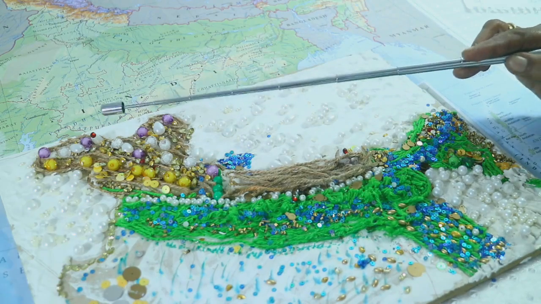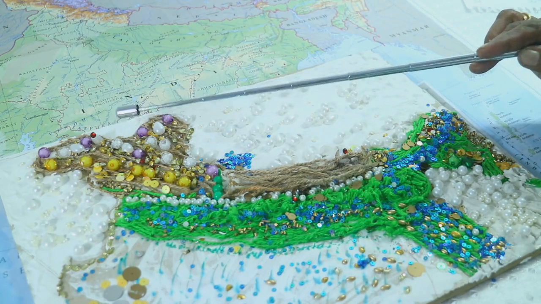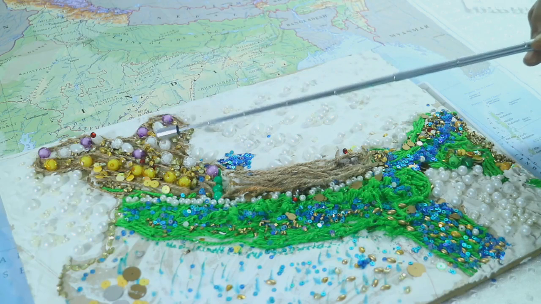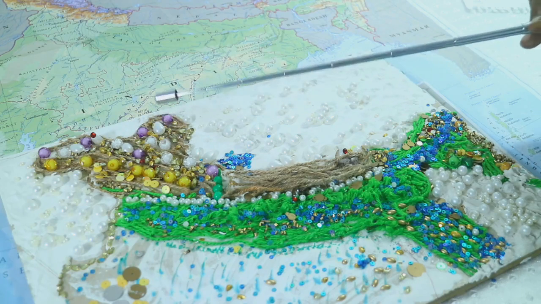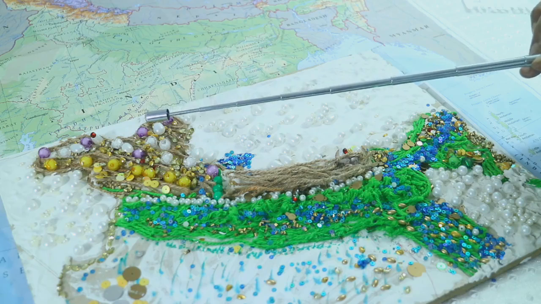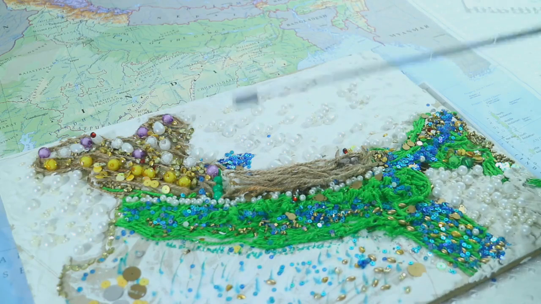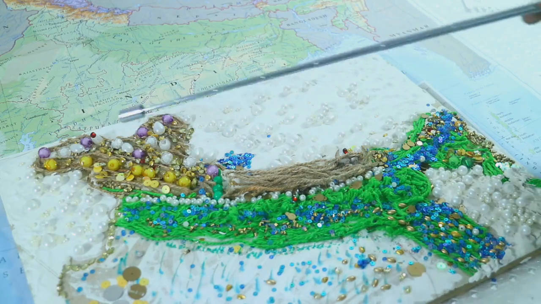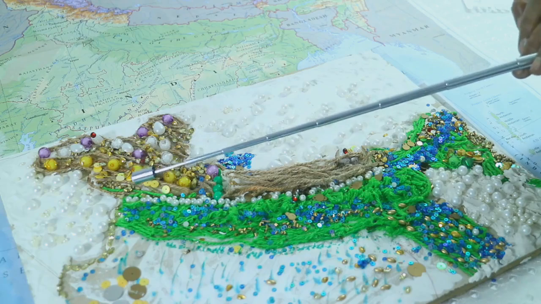So this elevated area is Kanchenjunga, which is 8586 meters. Then according to the elevation, the violet color and the white color beads have been used here. Then the yellow color thread is for the mountainous regions: Himadri, Himachal and Shivalik.